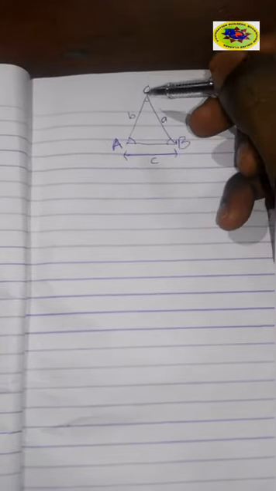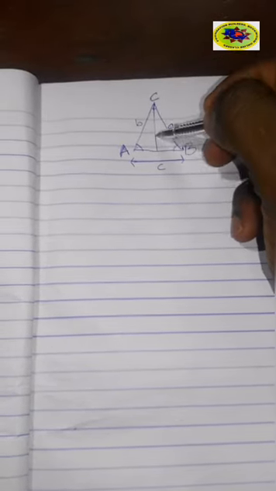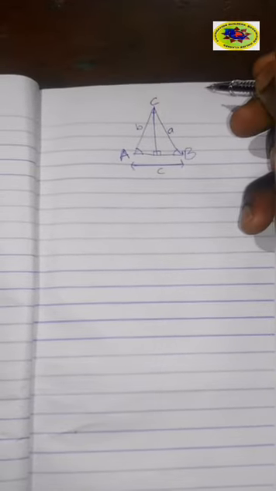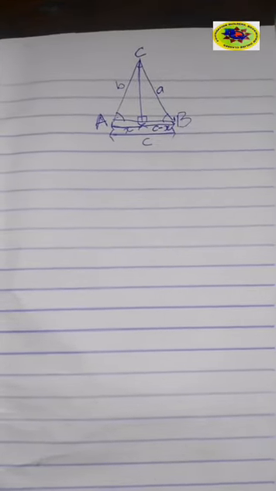Now, divide the angle into two parts, not necessarily equal parts, since the triangle may or may not be equilateral. It will form a right angle here. The part here, just put it x. If here is x and the full length is c, that means here will be c minus x.